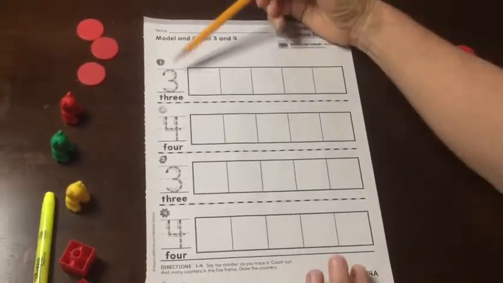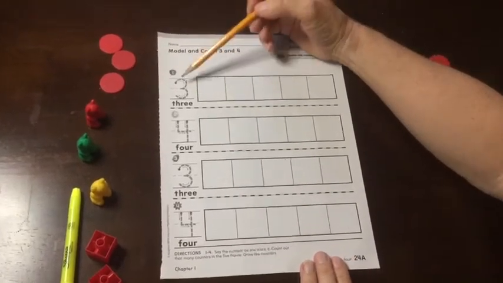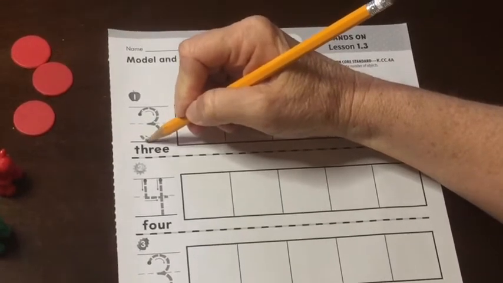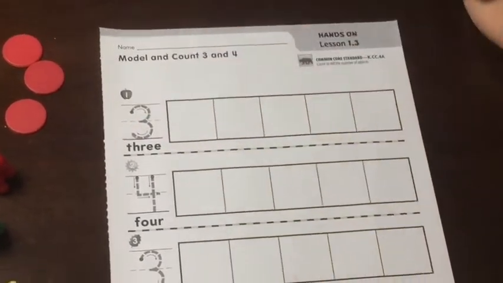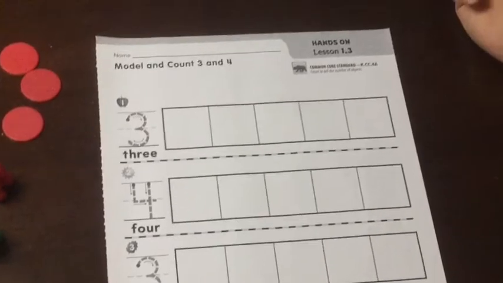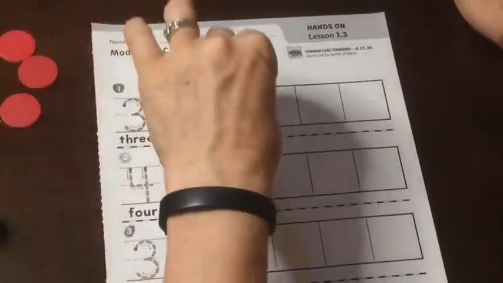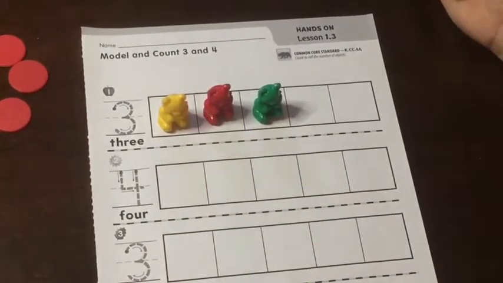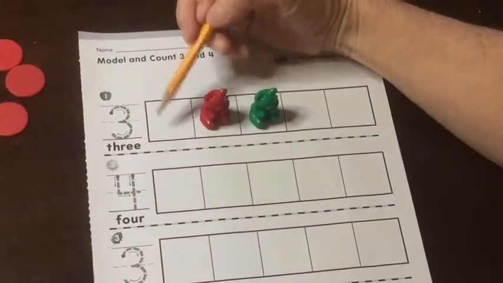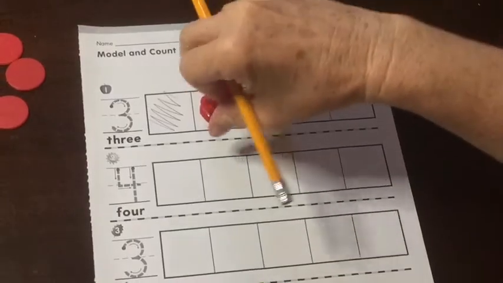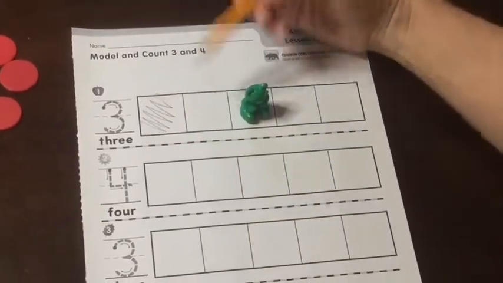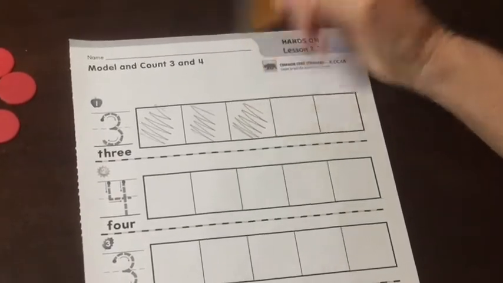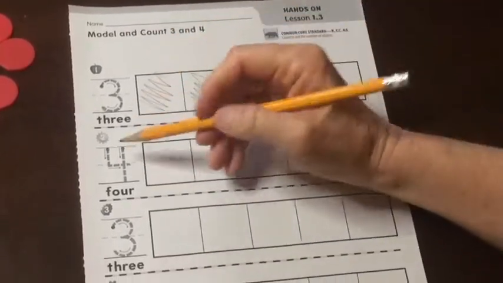2 more pages. We're getting good at this. 3. Trace your 3 around a tree and around a tree. That makes the number 3. Put on 3 counters of any kind. 1, 2, 3. And then take off your counters and color where they were. And count out loud. 1, 2, 3. Do the same thing for 4.